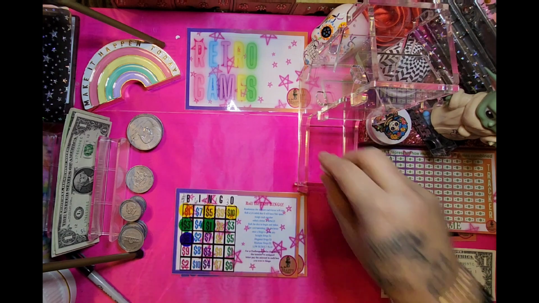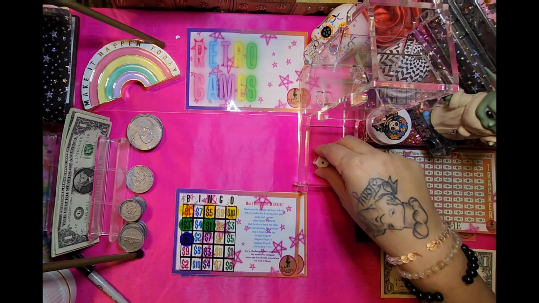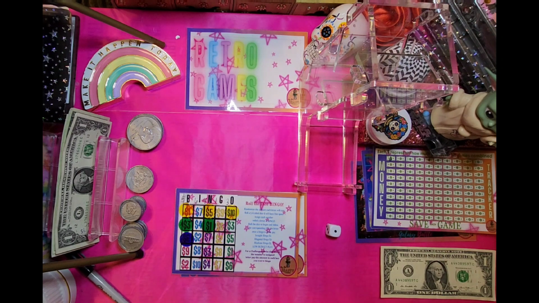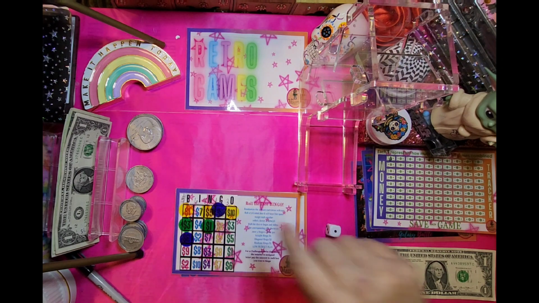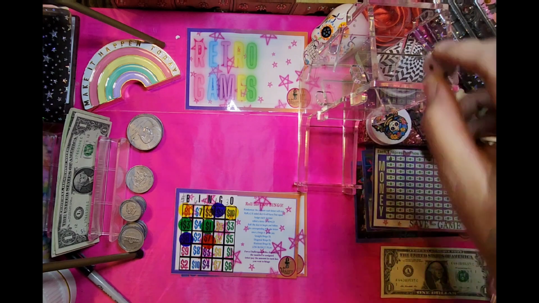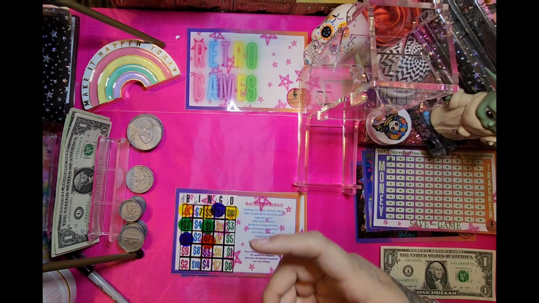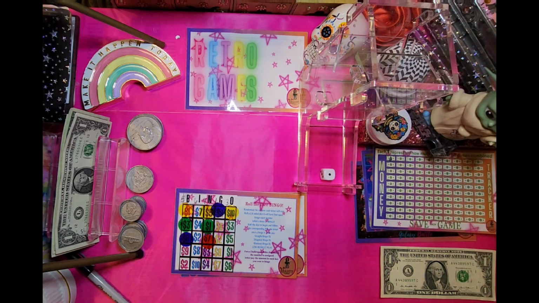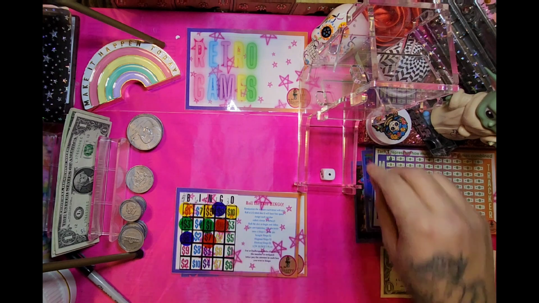So we got B. 1 is G. 4 is N. 2. You could use this 2 as a wild card and just randomly, but I'm not gonna use 2 as a wild card. G. So where can we? Do we have anything close to a bingo? Not yet. Not yet.